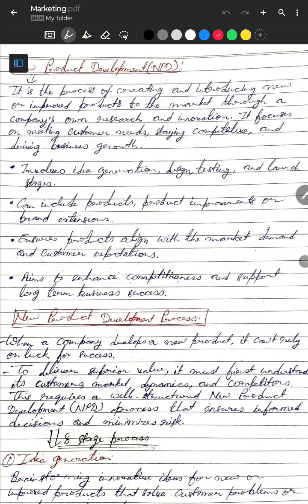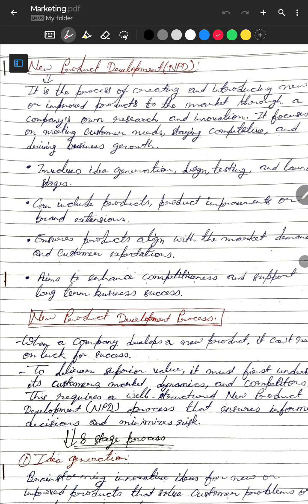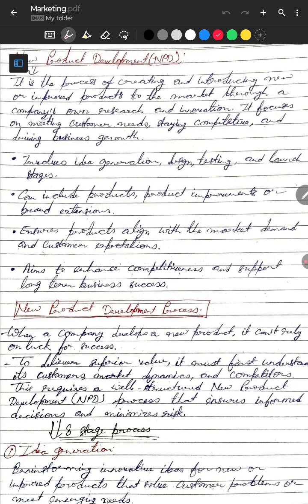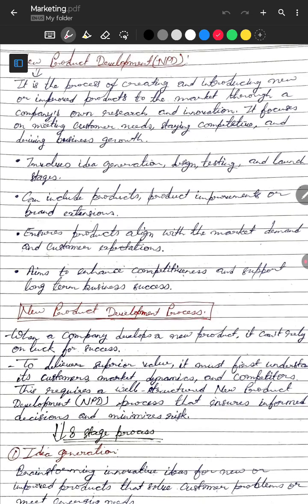So now let's start. As you can see on your screen, the first topic is new product development. So what exactly is new product development? Here you can observe. Now from here we are starting. It is the process of creating and introducing new or improved products to the market through a company's own research and innovation. So what is this? It is a process of creating and introducing new or improved products to the market through the company's own research and innovation.